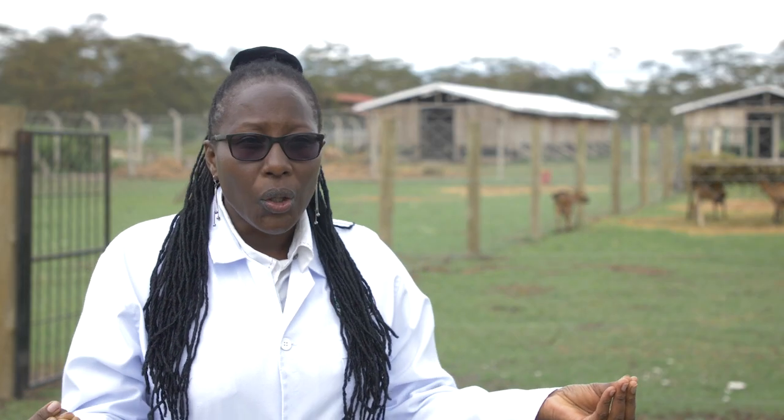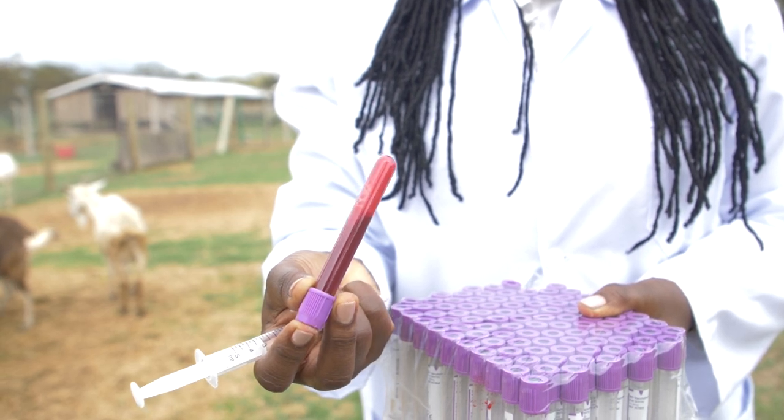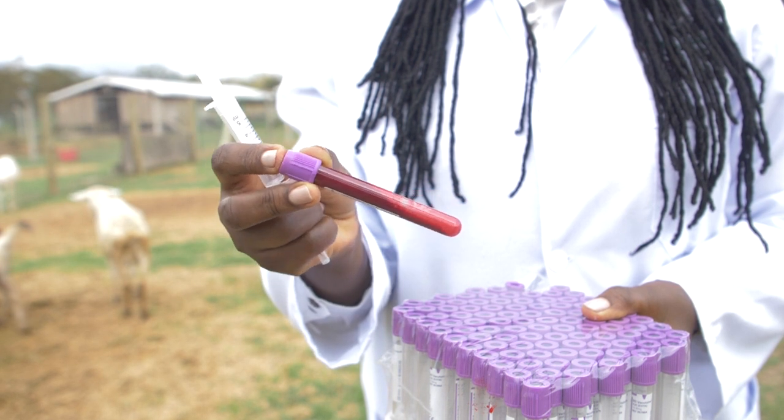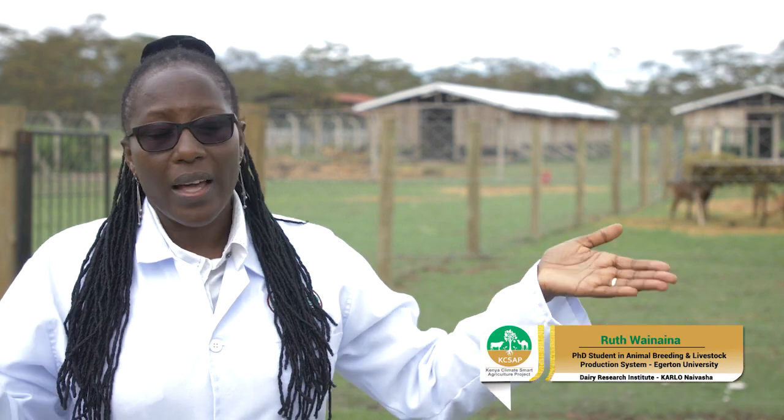My research can help the farmers and also the researchers to know that the goats that we have are not purebred, so we need more research. The main objective was milk production, but there was no market for milk. So they changed their breeding objective to selling of breeding bucks, and that is why they are not making more money.